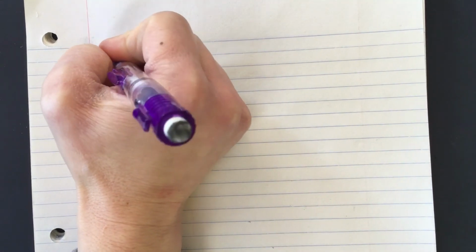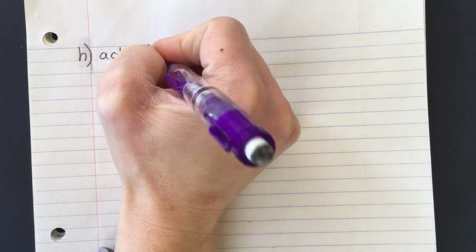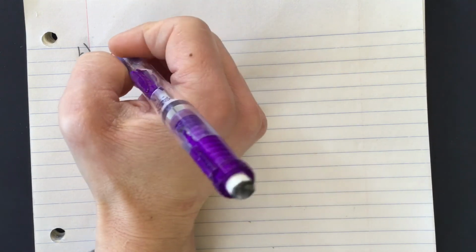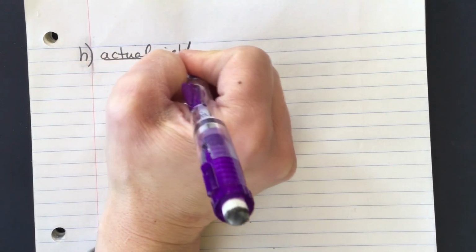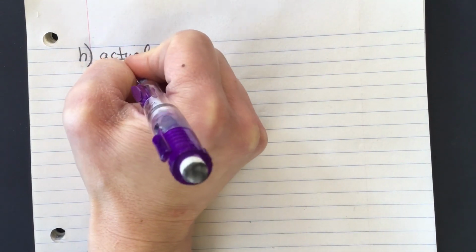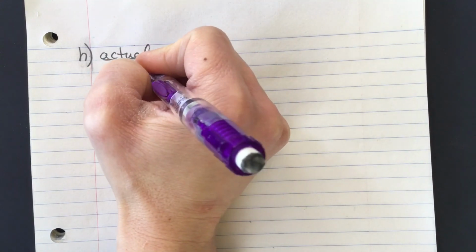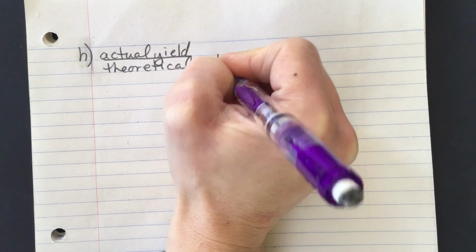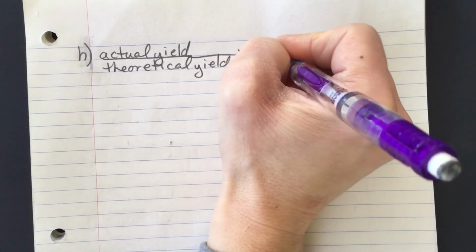So for percent yield, remember, this is the actual yield over the theoretical yield times 100%.